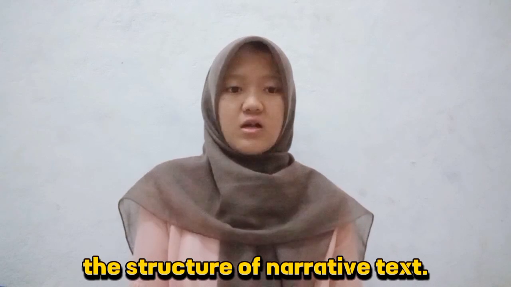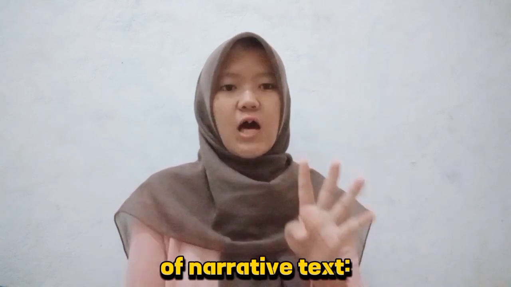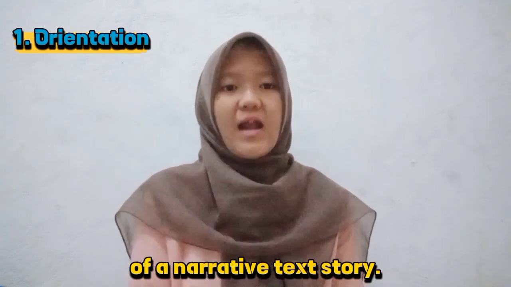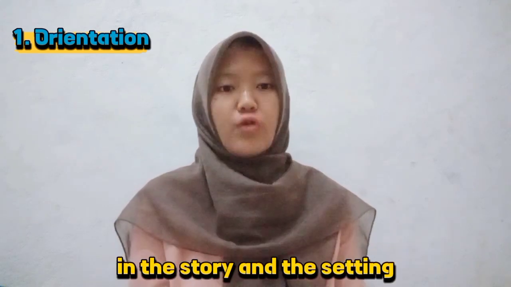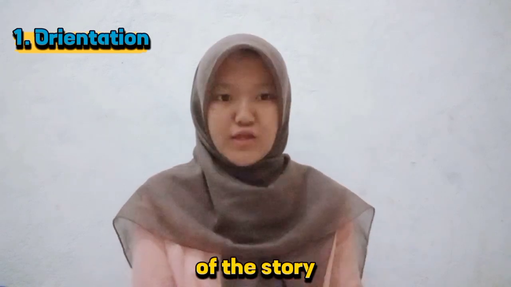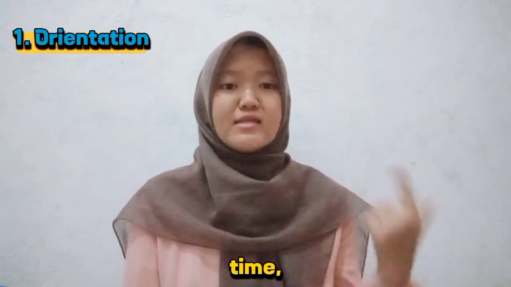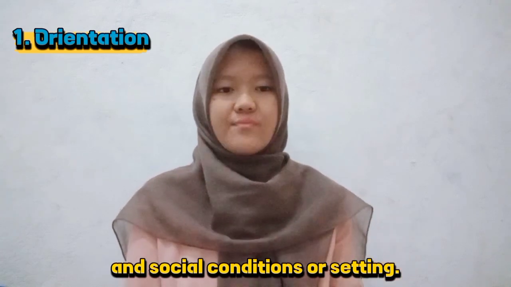Next, the structure of narrative text. There are four general structures of narrative text. 1. Orientation. This is the opening part of the narrative text story. This part introduces the characters in the story and the setting of the story, which includes the setting of place, time, atmosphere, and social condition or setting.